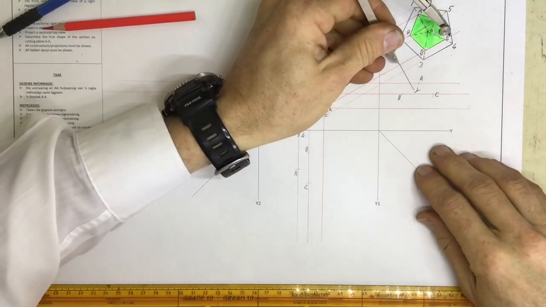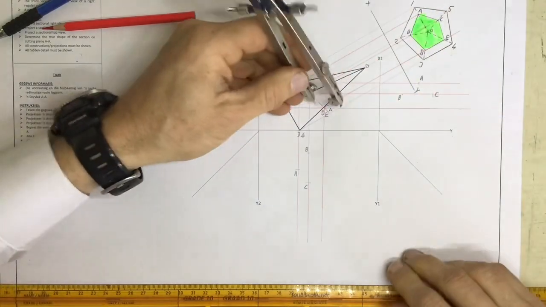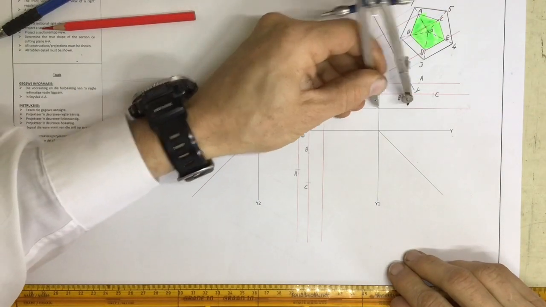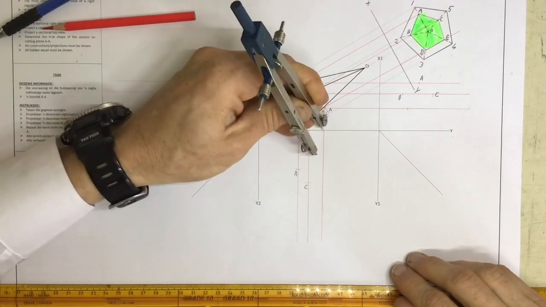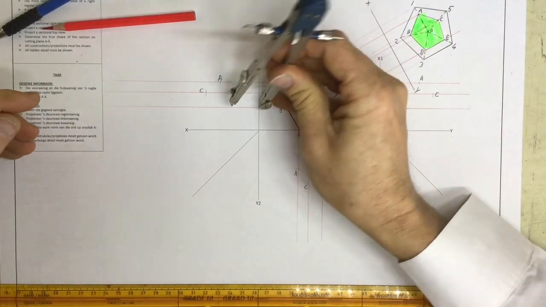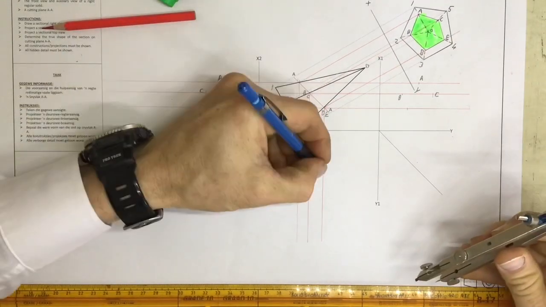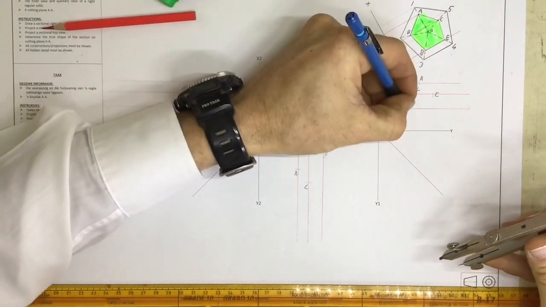Go and find where D is from the XY axis. There is D. Find D. Left view, there's D, top view, D, and right view, there's D. Label it D, label it D, and label that D.